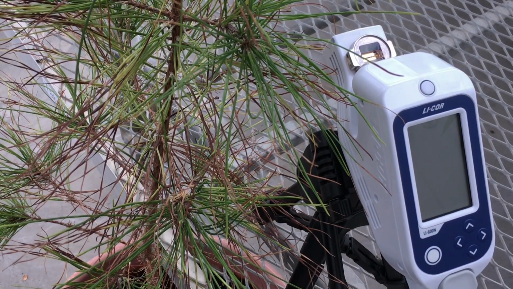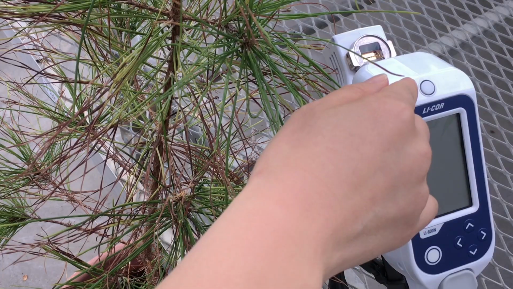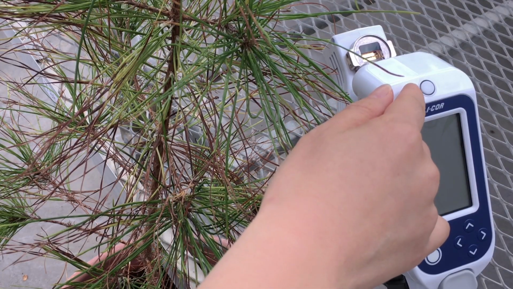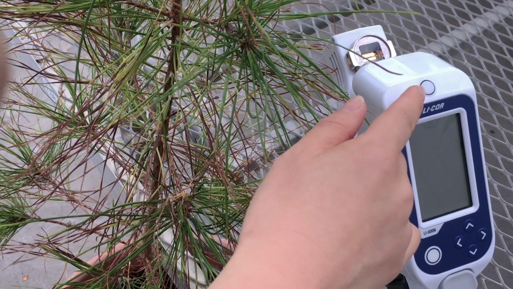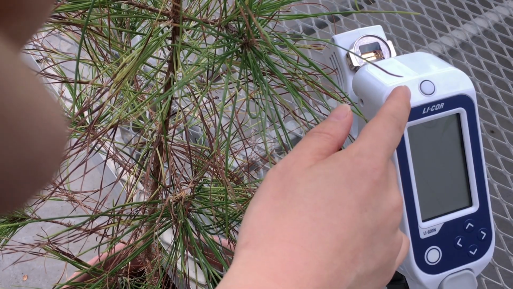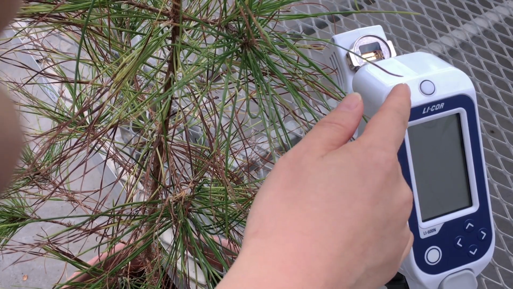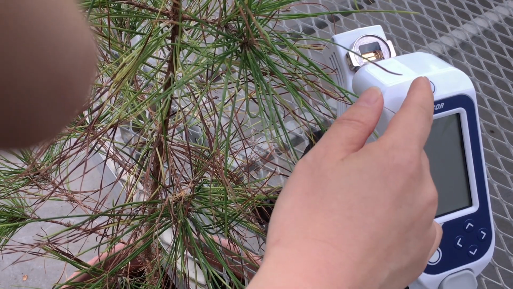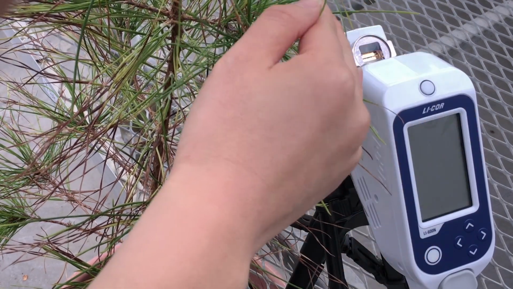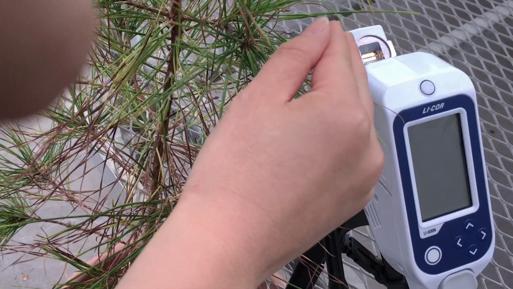A couple more tips at the end. The device is equipped with the external quantum sensor that is used for measuring the ambient light level that your leaf or your needles is experiencing. It is a very useful feature for the device. So when you are taking your measurements, make sure you don't alter your leaf angle or orientation.